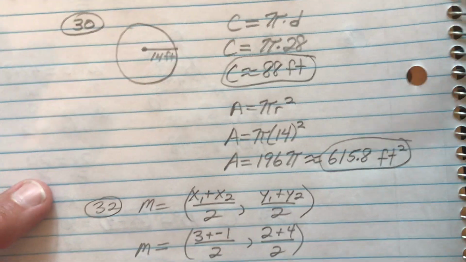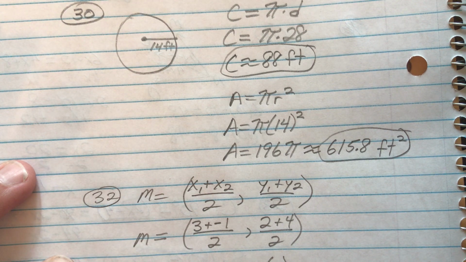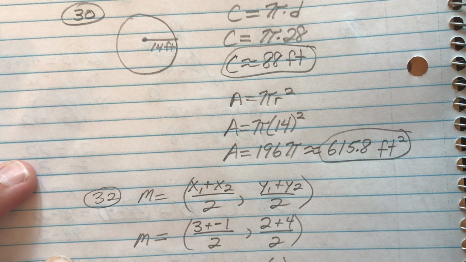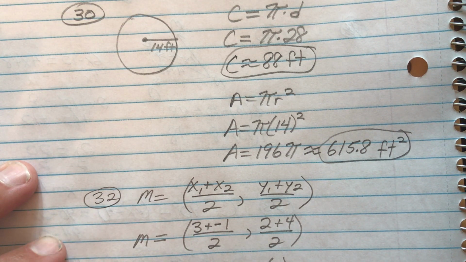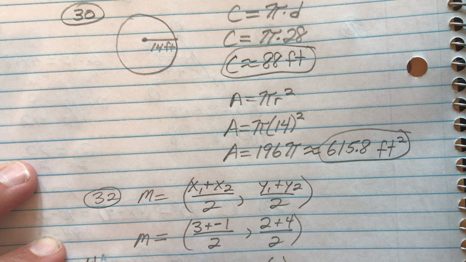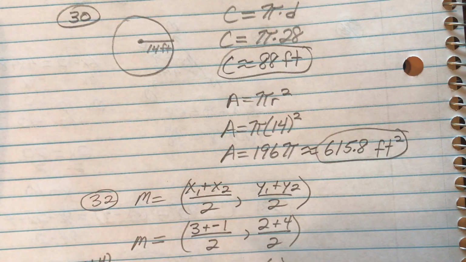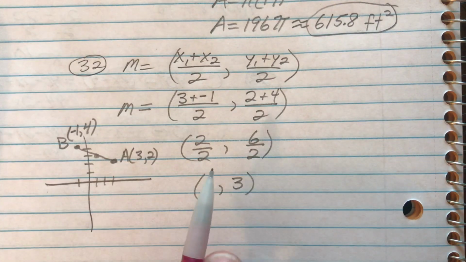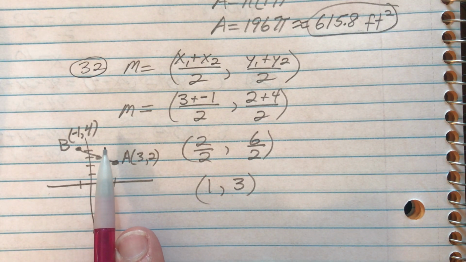If you graph these points, picture it. A was 3, 2. And B was negative 1, 4. Is it believable that the midpoint of these 2 points would be 1, 3? Yeah, that looks right. Oops, sorry. So 1, 3 is the answer we got from the formula. We graph the original points just to think about does 1, 3 make sense?